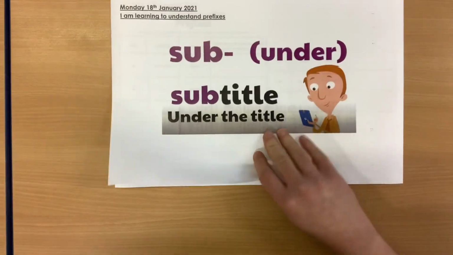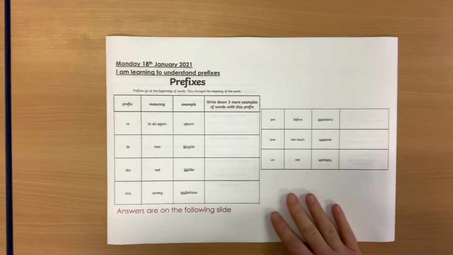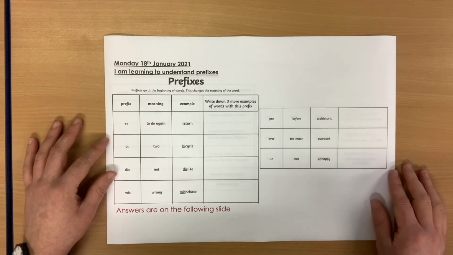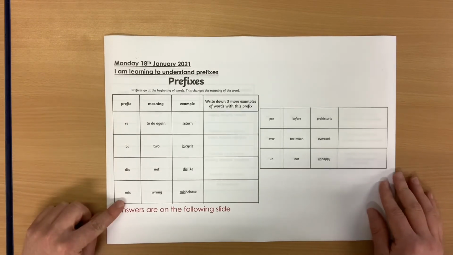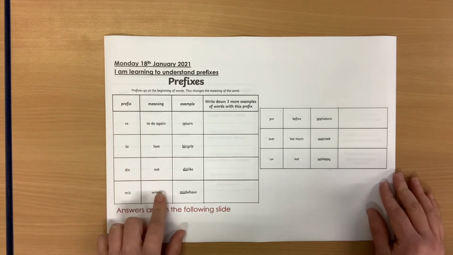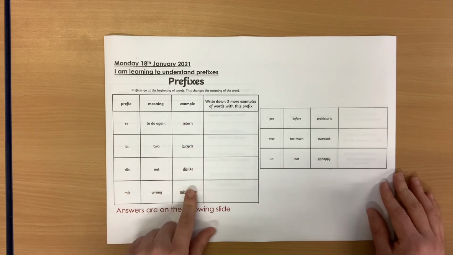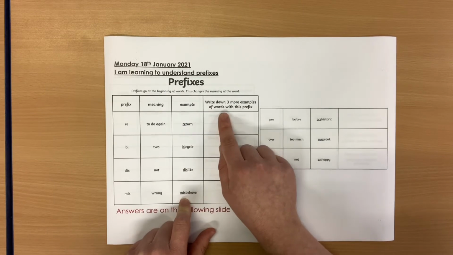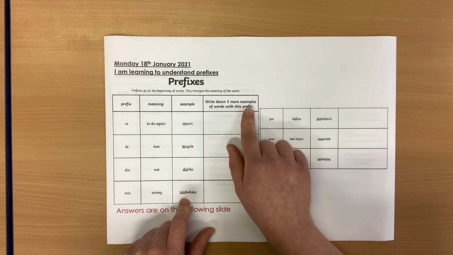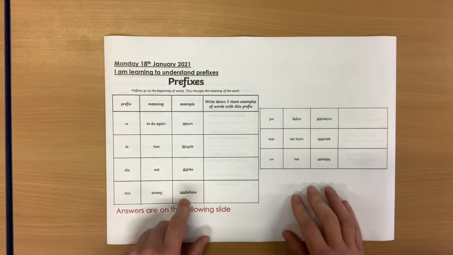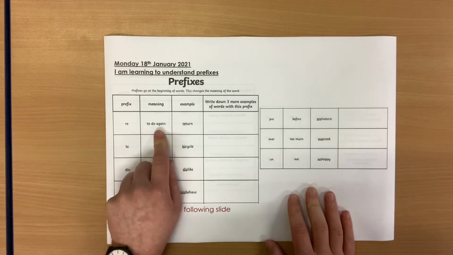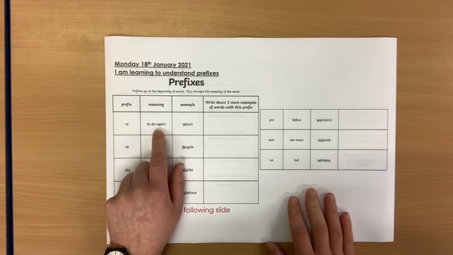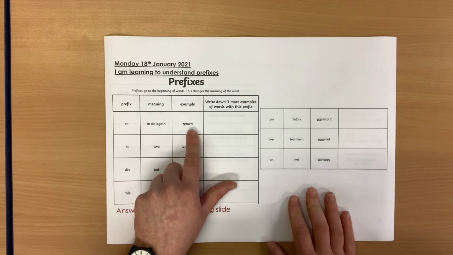So what I've done here is I've come up with a worksheet for you to try. I've given you the prefix, I've given you the meaning of the word, and I've given you an example. What I would like you to do is think of 3 more examples with the words the prefix has. So, we've got re, which means to do again, as mentioned earlier, and we've got return.